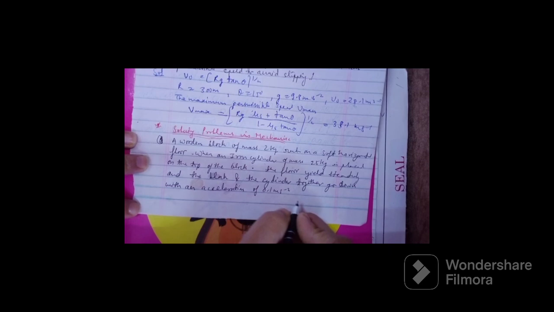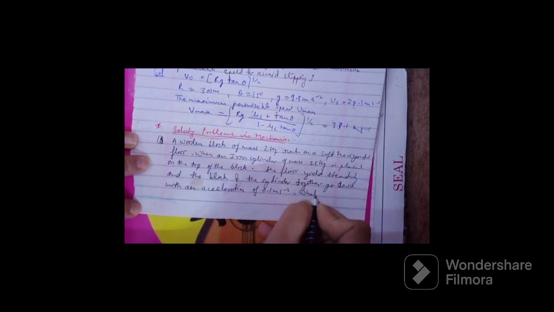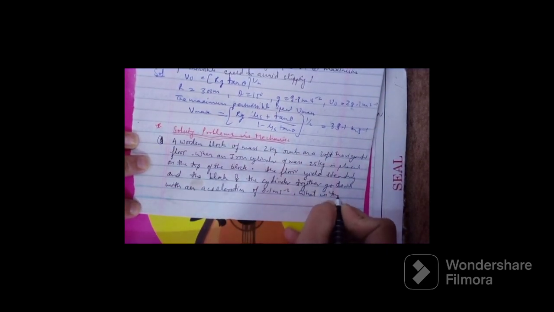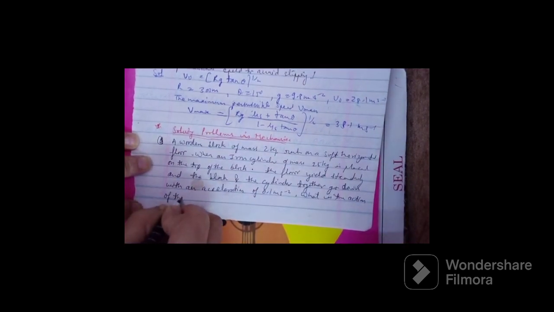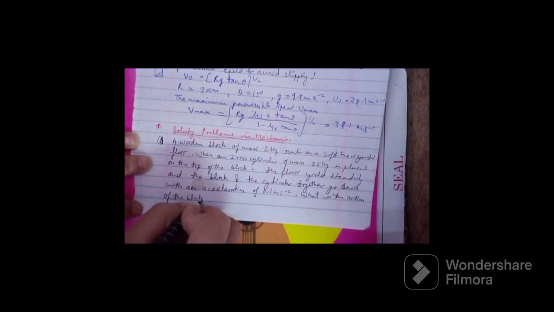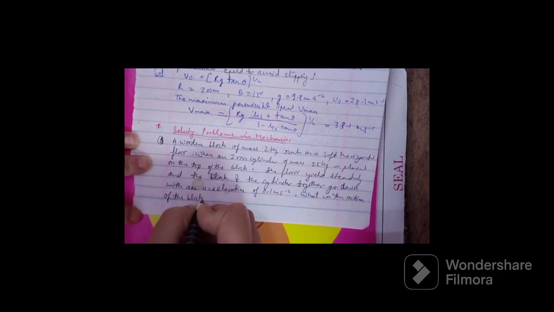What is the action of the block on the floor?